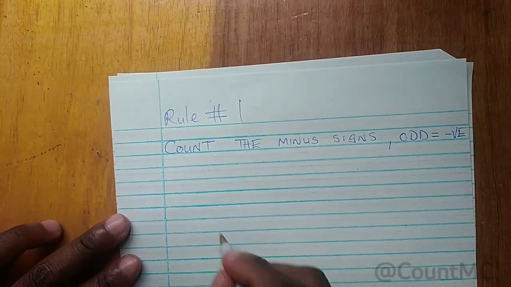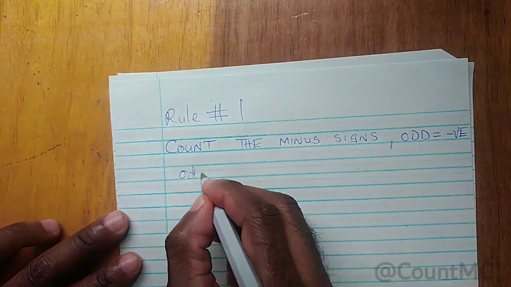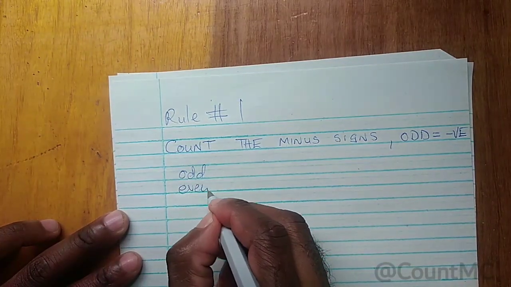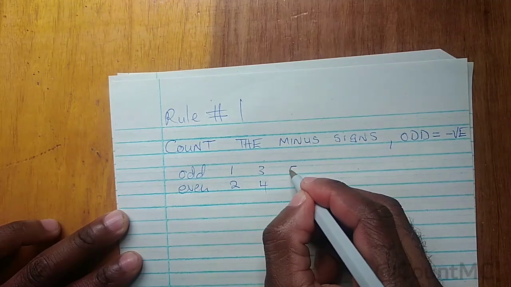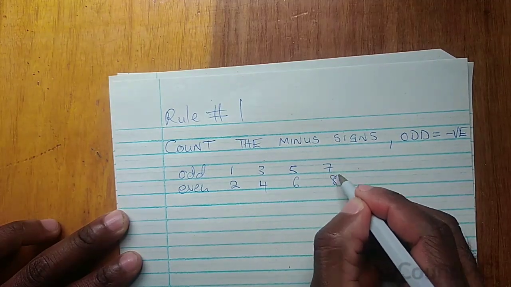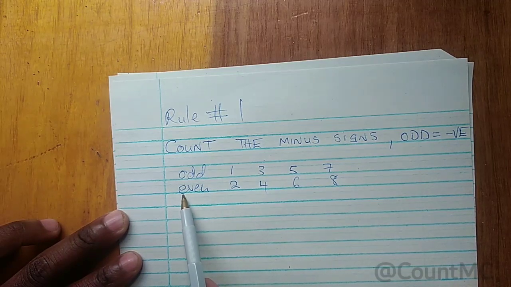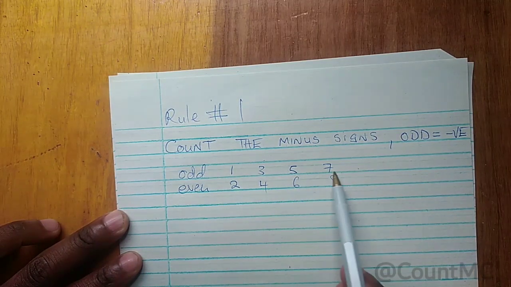Just a quick reminder, when you are talking about odd, it's the opposite of even numbers, okay? 1, 2, 3, 4, 5, 6, 7, 8. These are just examples. These are even numbers. These are odd numbers.